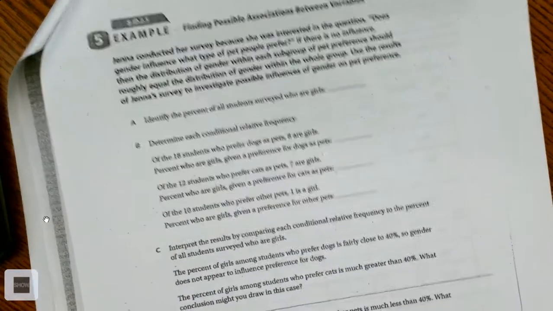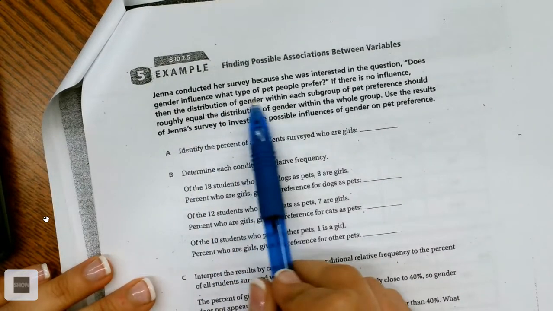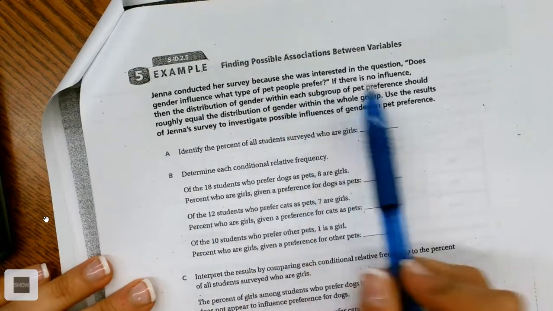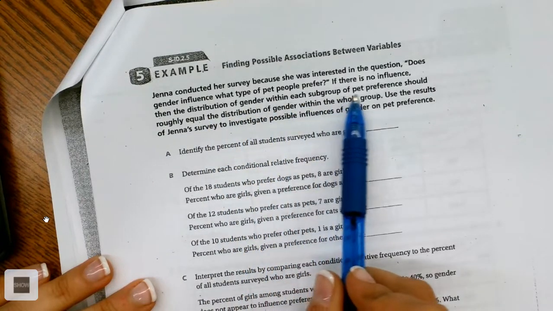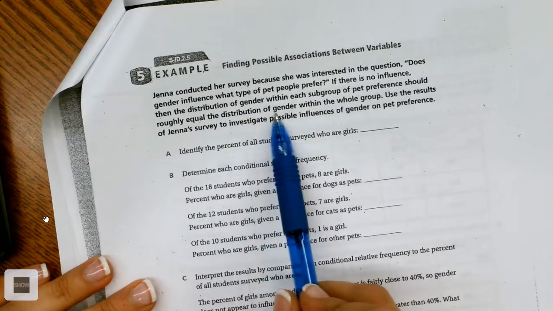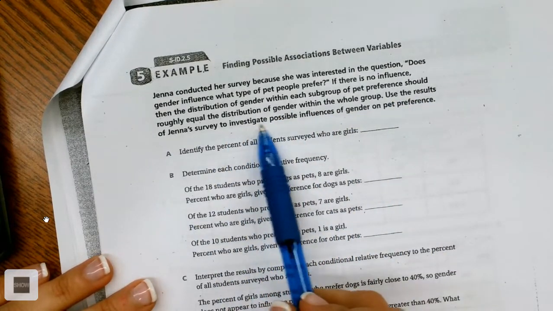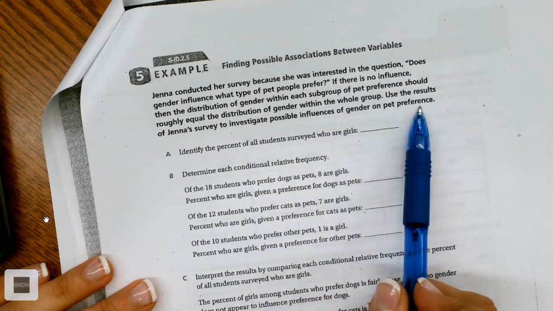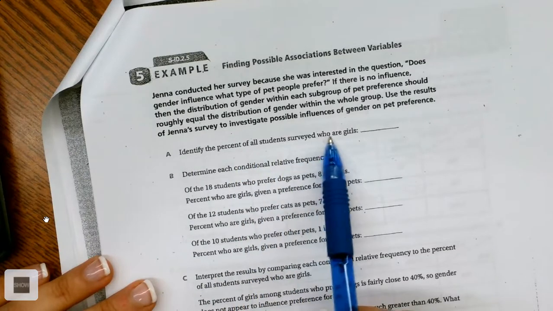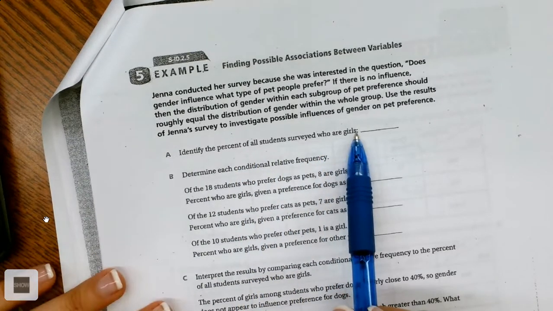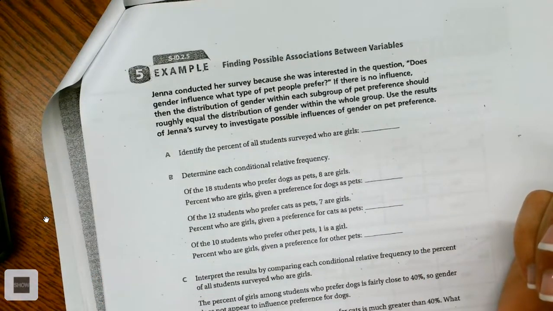Genna conducted her survey because she was interested in the question, does gender influence what types of pet people prefer? If there's no influence, then the distribution of gender within each subgroup of pet preference should roughly equal the distribution of gender within the whole group. Use the results of Genna's survey to investigate possible influences of gender on pet preference. Identify the percent of all students surveyed who are girls. What percent of students surveyed are girls? 40%, right?